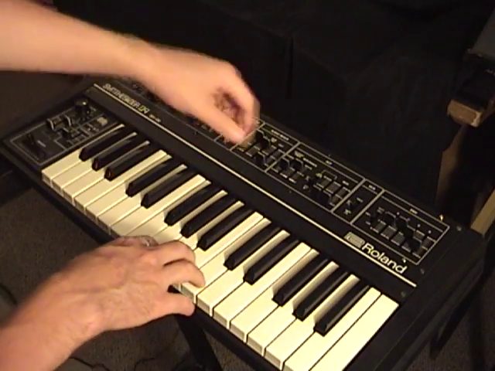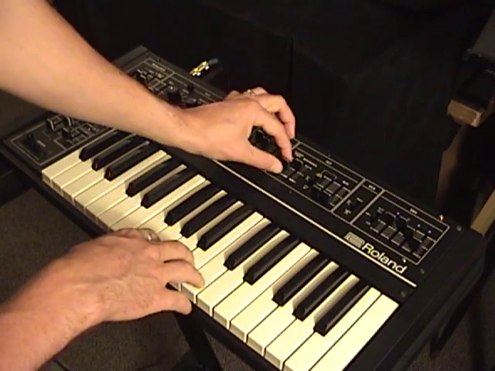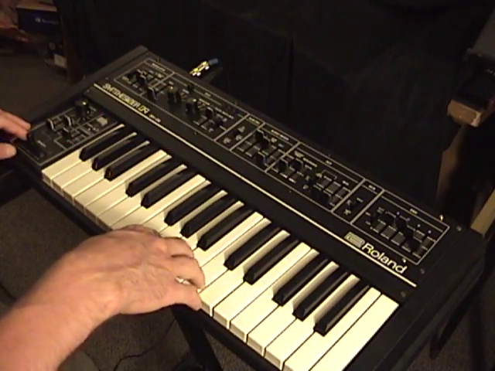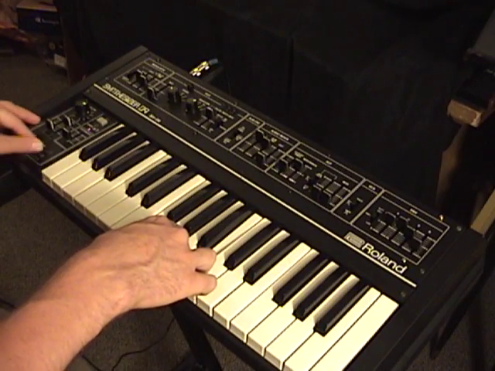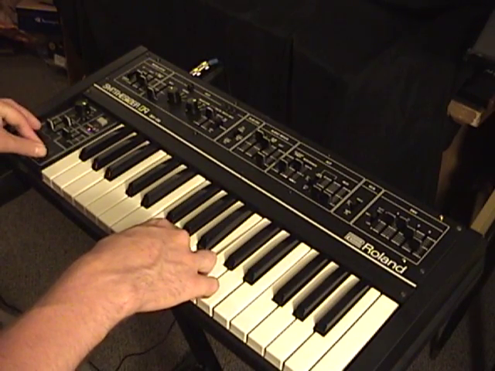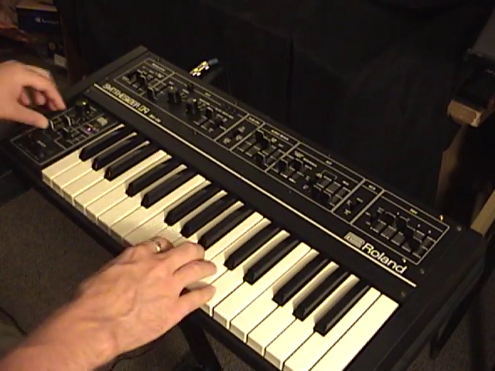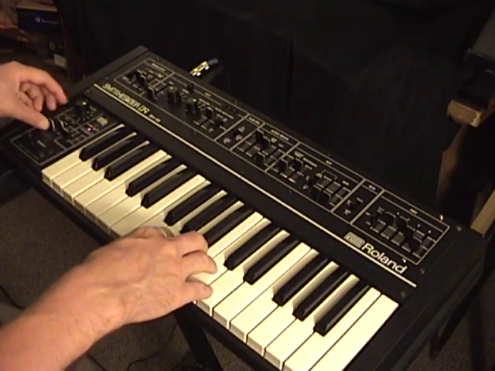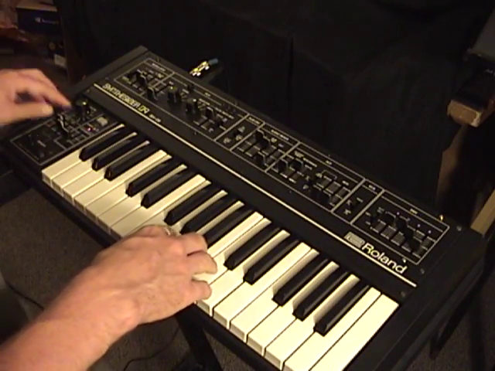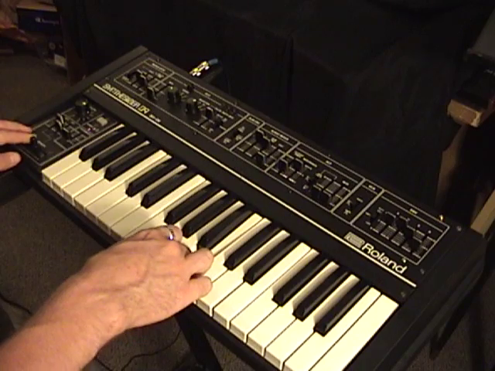The effect, of course, is going to depend greatly upon where you have the filter cutoff frequency set already. Or you can control both the VCO and the VCF to whatever amount you want.